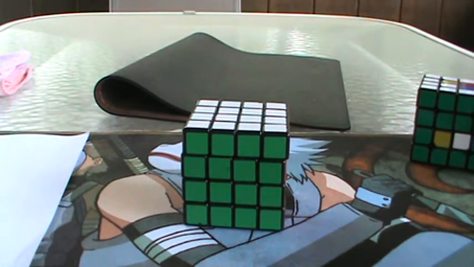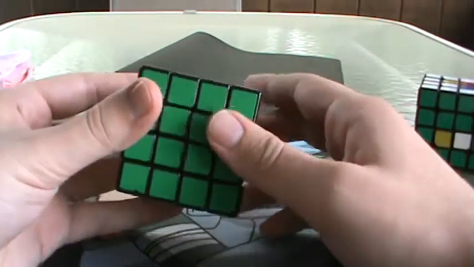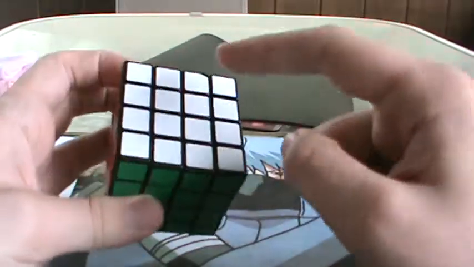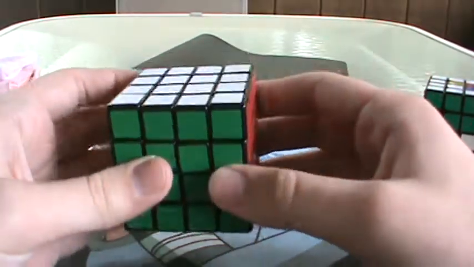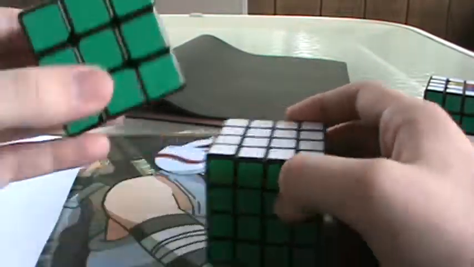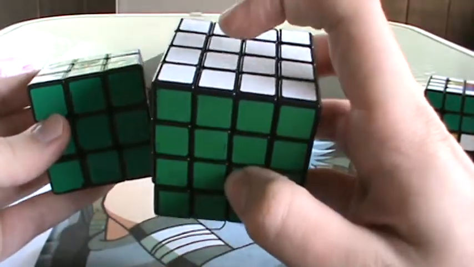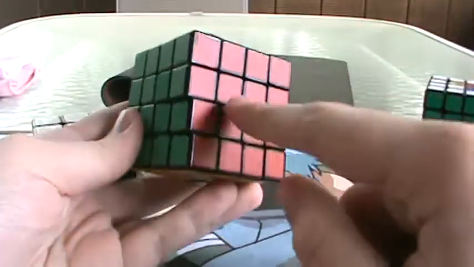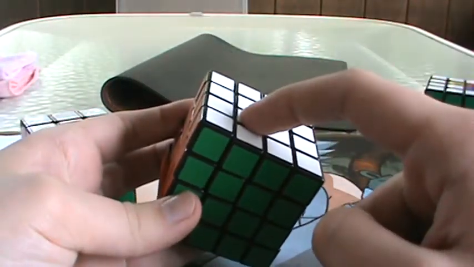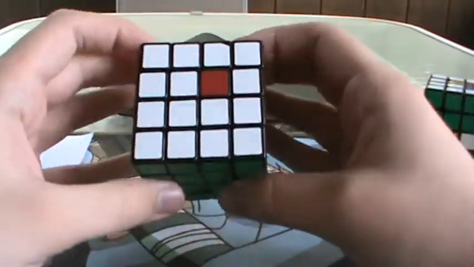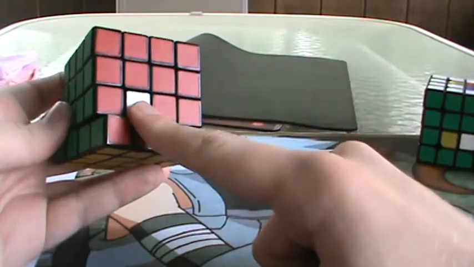Alright, so now we get on to executing the centers using the U2 method. Like I said in the previous part, you have a buffer piece and a helper piece. And just like in M2, what you want to do is insert the position that you want to solve into the helper piece. So, let's say, for example, I want to solve this red piece.